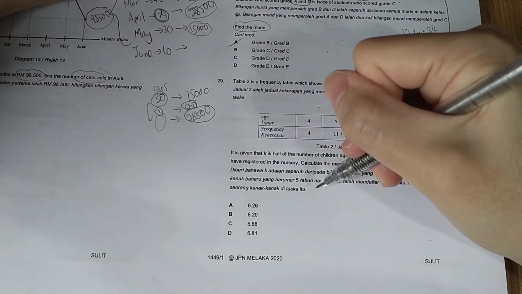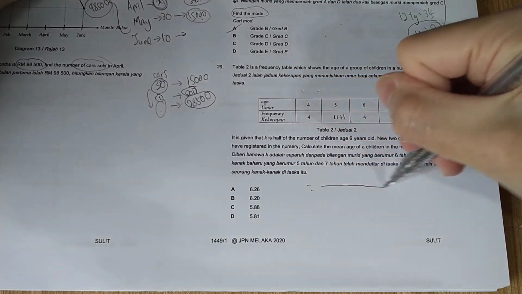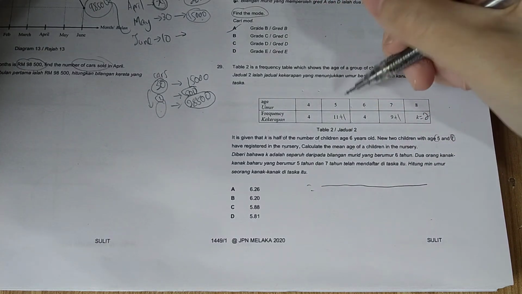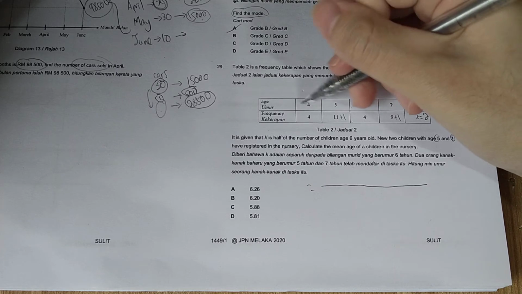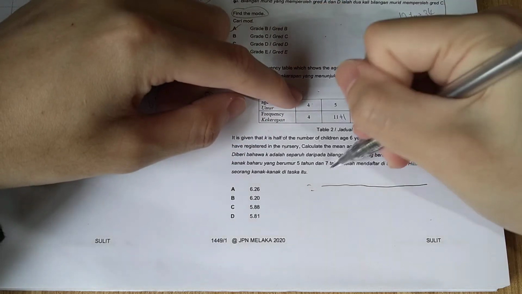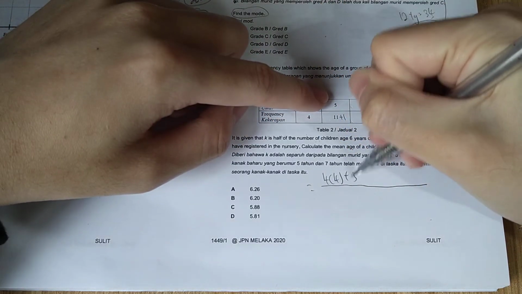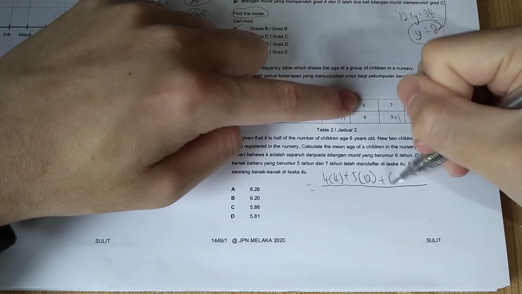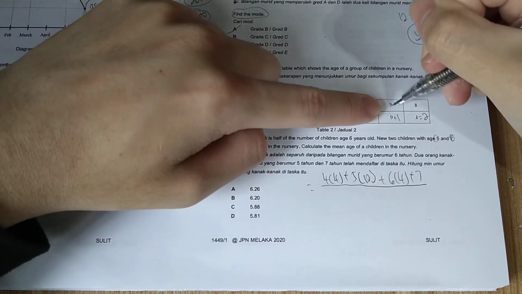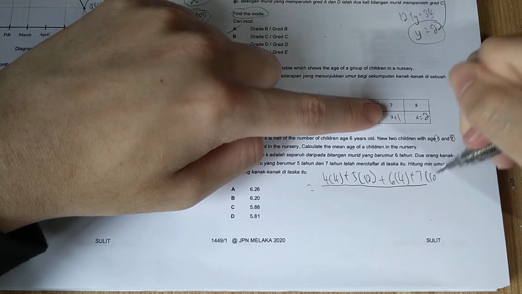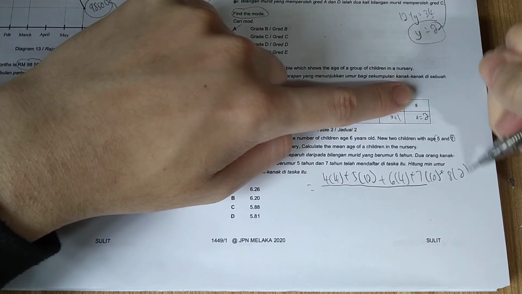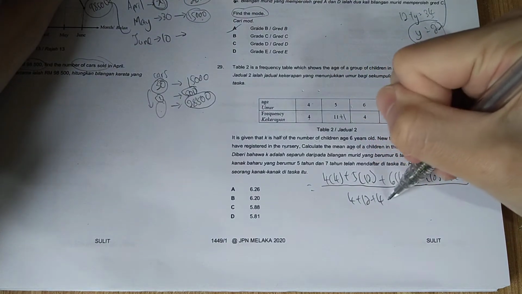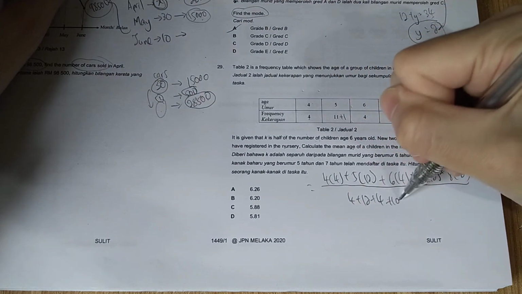What is the formula for mean? Midpoint times frequency divided by total frequency. But for this case, there won't be a midpoint because this is not grouped data. There is no class here. So you just take 4 times 4 plus 5 times, not 11, 12, because you already plus 1, plus 6 times 4 plus 7, not times 9, times 10, okay, and then plus 8 times 2, over total frequency 4 plus 12 plus 4 plus 10 plus 2.